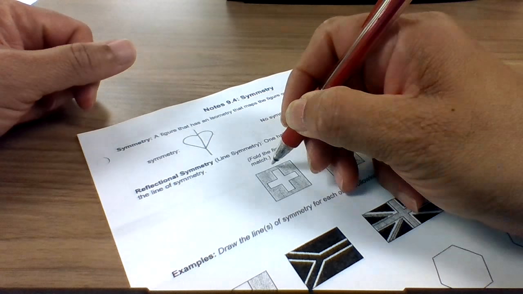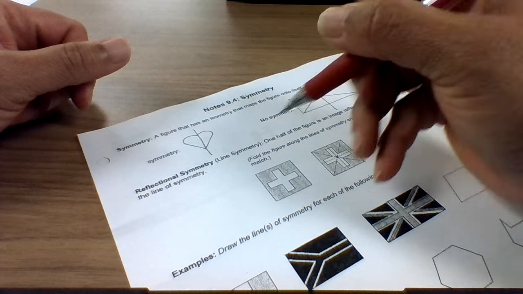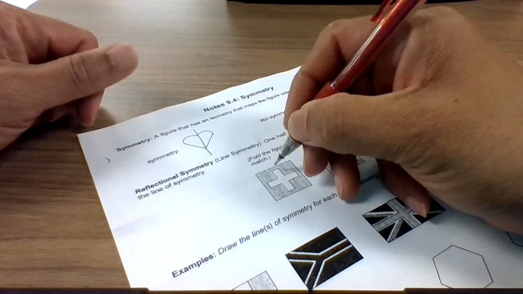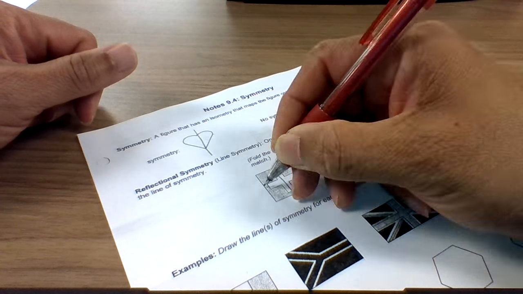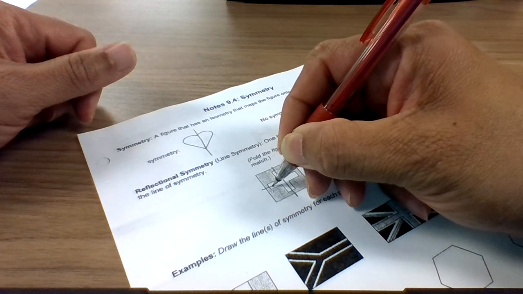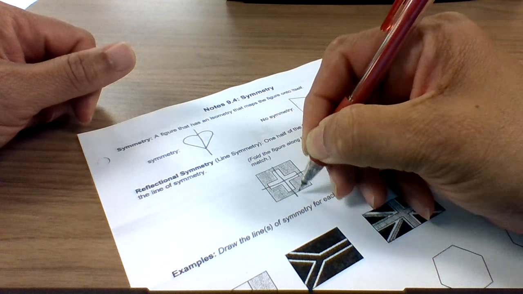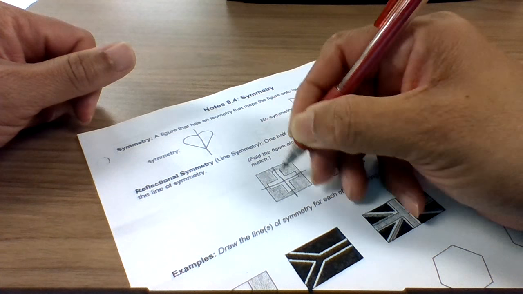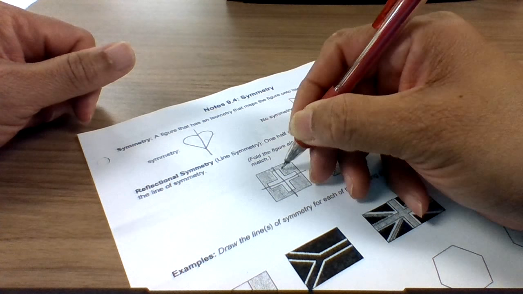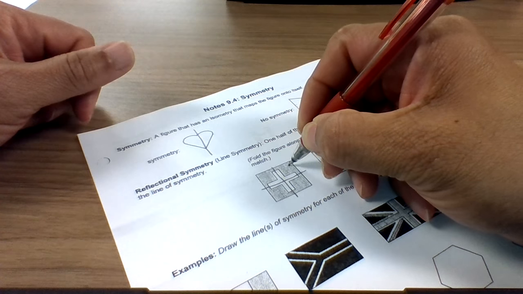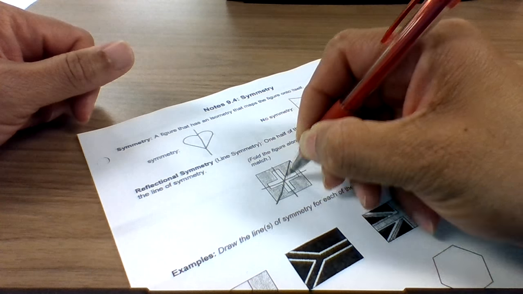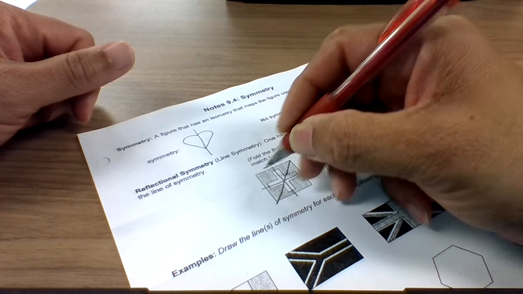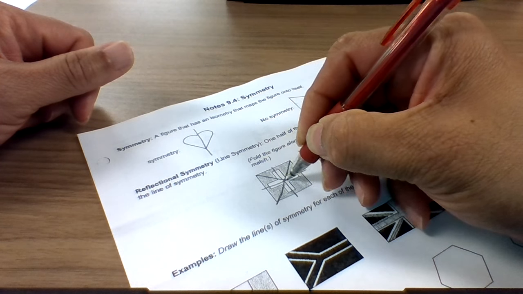All right, this one, you draw as many lines as you can to where one side would match up with the other. So if I was to draw it straight up and down like this and fold it, this side would match up with that one. If I was to draw it like this and fold it over here, this would match up with that exactly. If I was to fold it on the line here, then this would match up with that, and the same thing if I was to fold it this way.